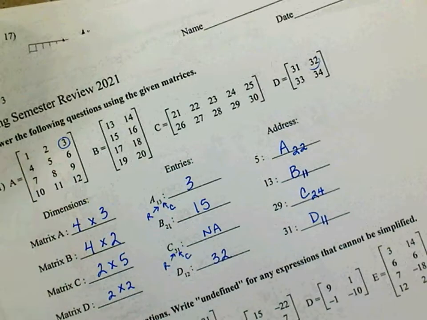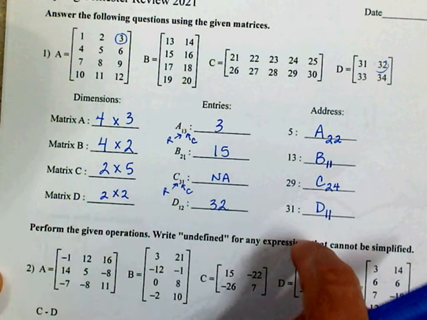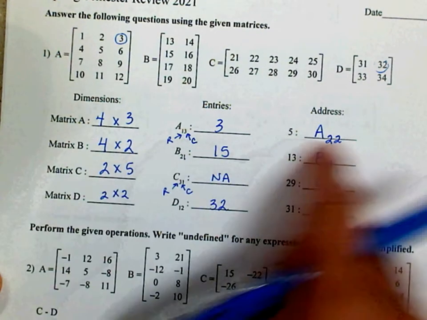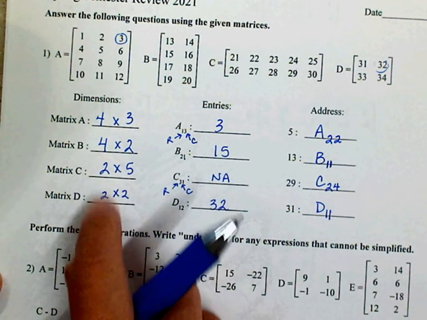These, oops, my apologies, these are all separate, okay? So they don't go together. You're not reading it across or anything. Each one of these are separate.